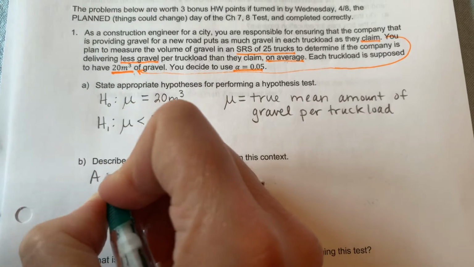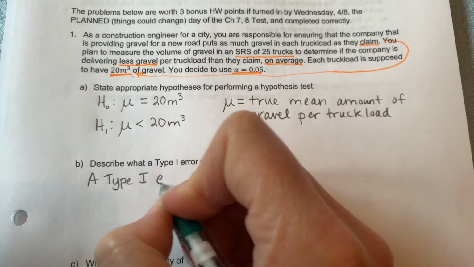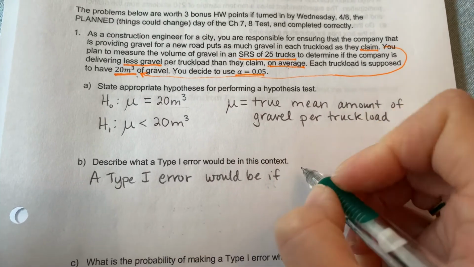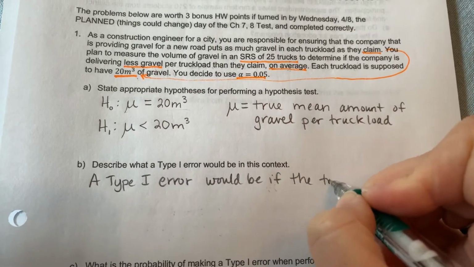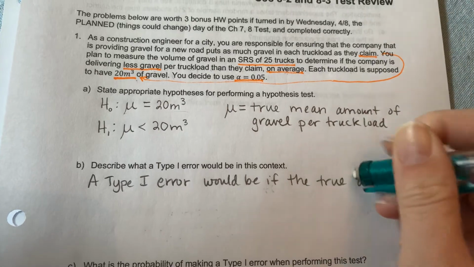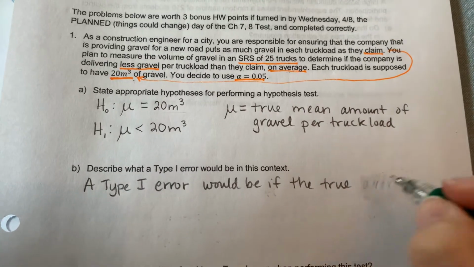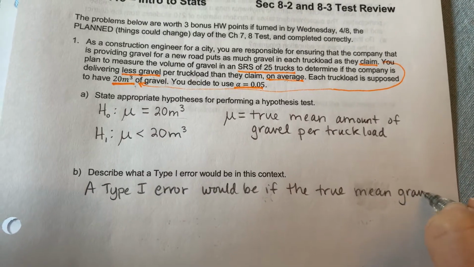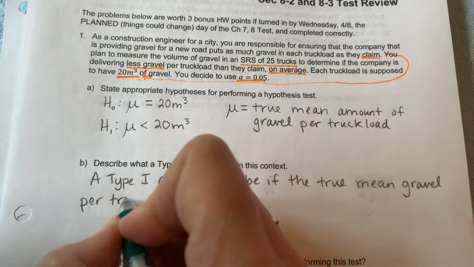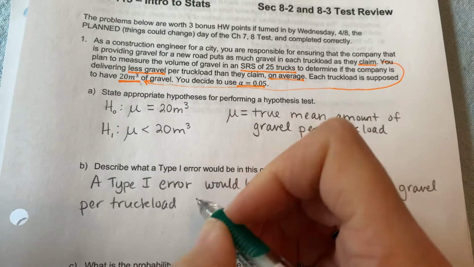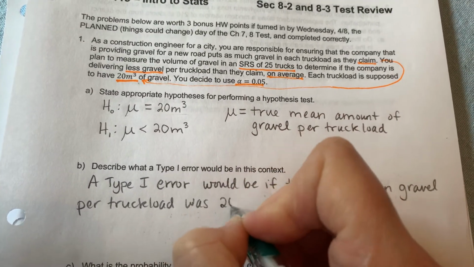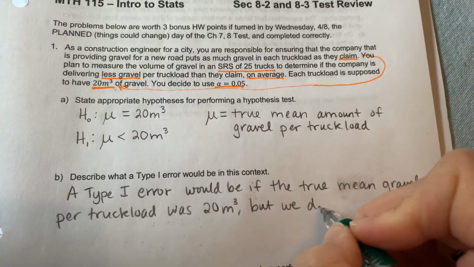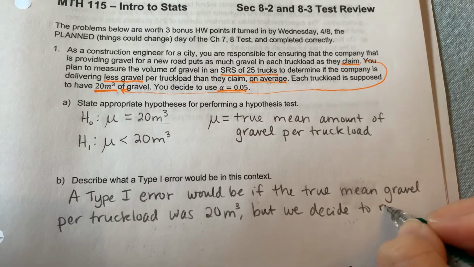So a type 1 error would be if the true mean, like we did in our parameter up here, the true mean gravel per truckload was actually 20 meters cubed, but we decide to reject the null, right?